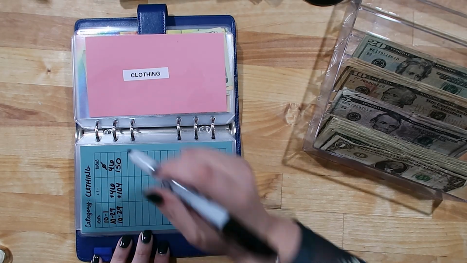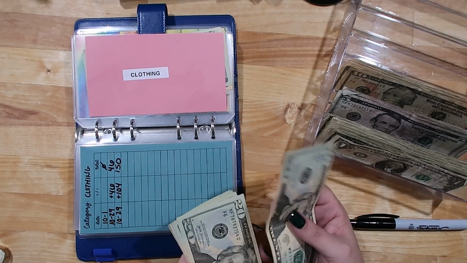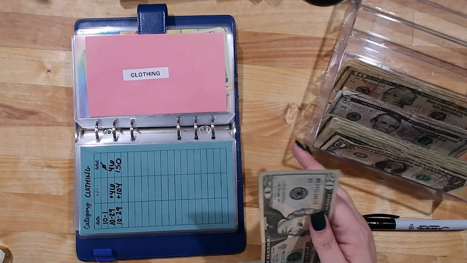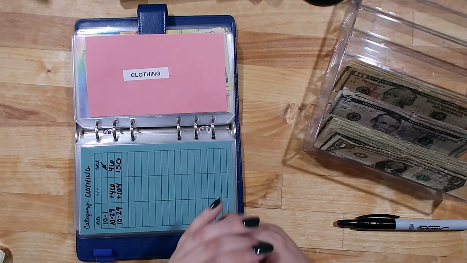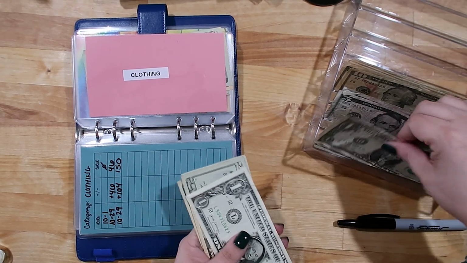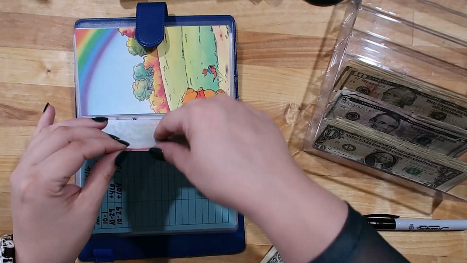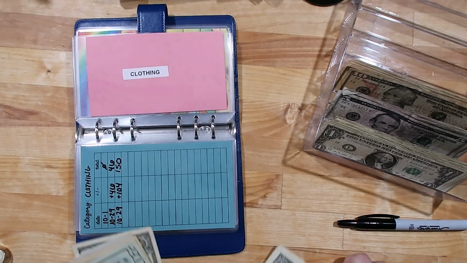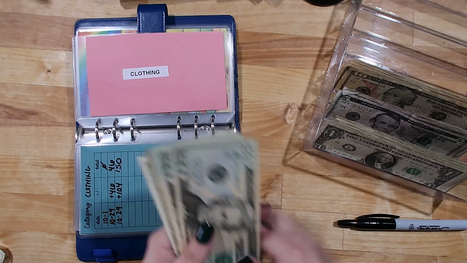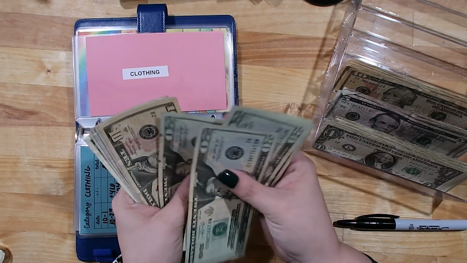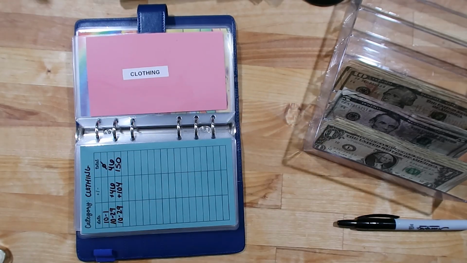For a total of 150. So I wish we had some bigger denominations, but we're just gonna make this work, and I'll probably do a cash exchange at some point. 20, 40, 60, 80, 1, 2, 3, 4. $20, $40, $60, $80, $100, $20, $30, $35, $40, $45, $46, $47, $48, $49, $50.